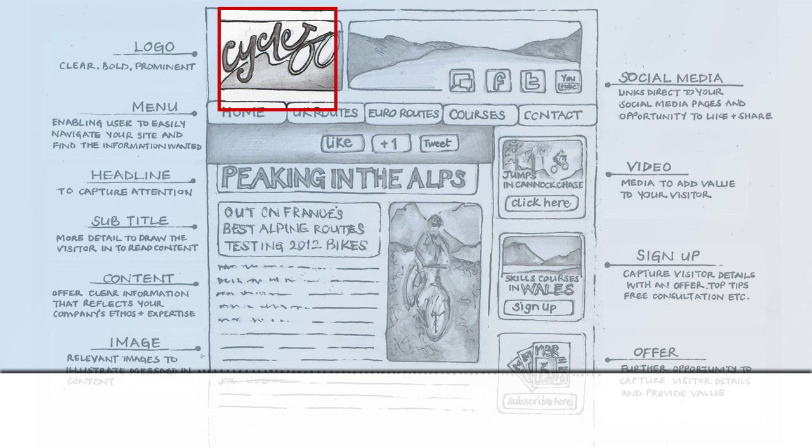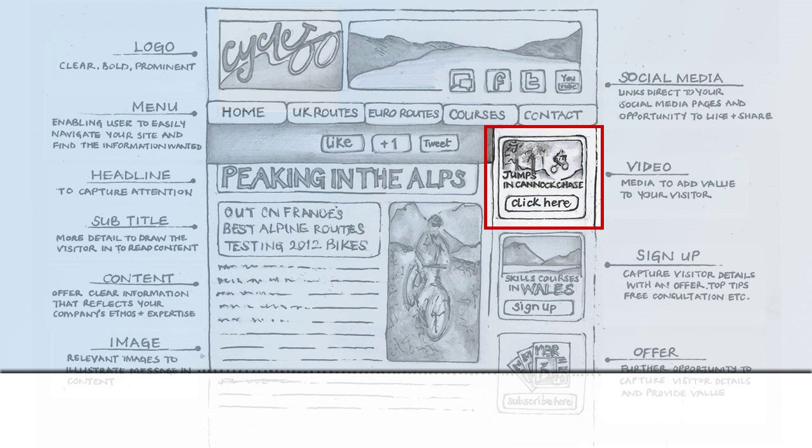So the social media links, of course, look here down the right hand side how we've got video. Yeah, sharing videos. People who are into a specific thing will want to see others doing that specific thing. So here we are with videos of the jumps in Cannock Chase, all stuff to help the person on this website interact. Remember, that's the core purpose for this particular website.